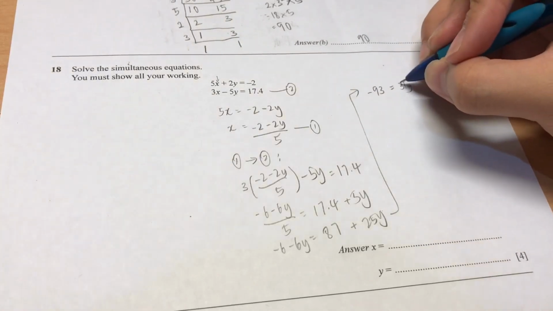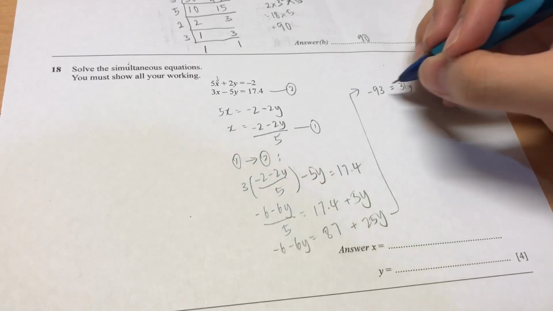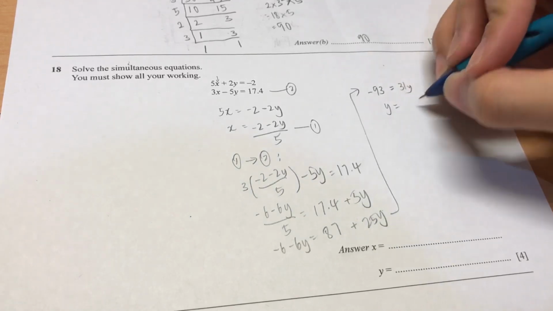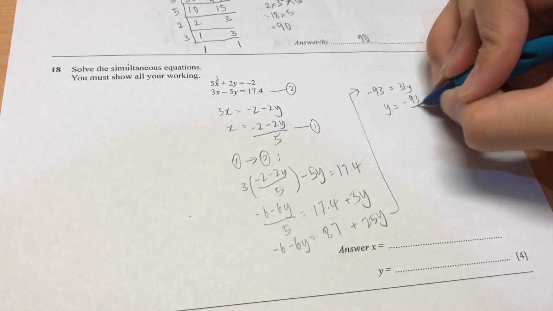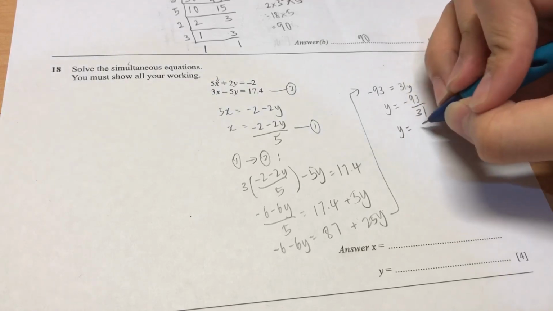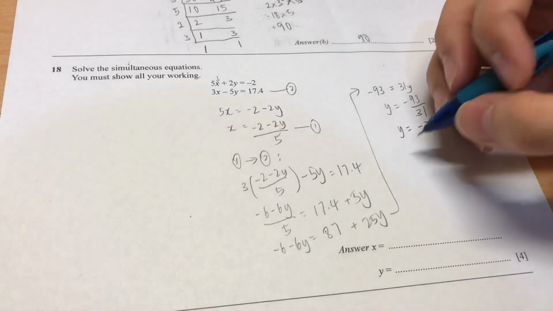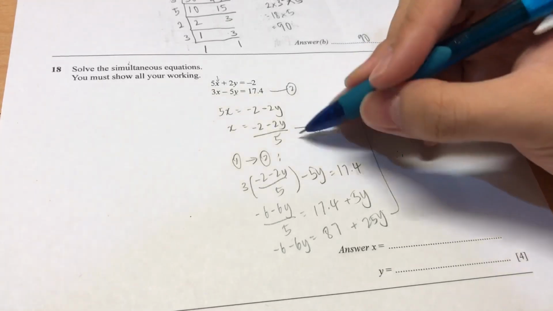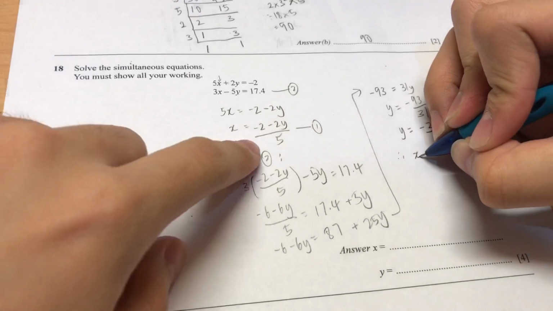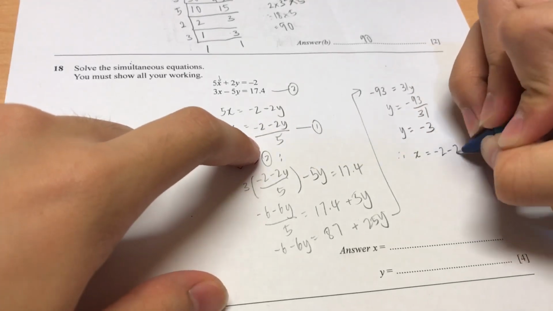I'm going to move this 31 to there. Means y is equal to minus 93 divided by 31. Y is equal to minus 3. Yeah, that's my answer for y. Therefore, using equation number 1, x is equal to minus 2 minus 2y.